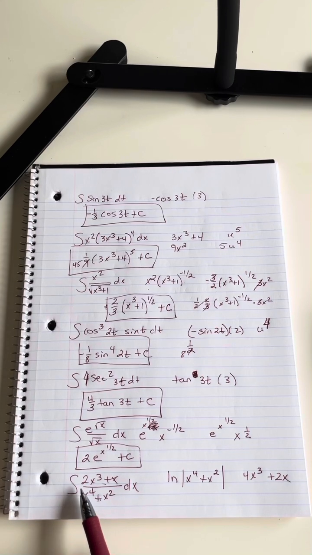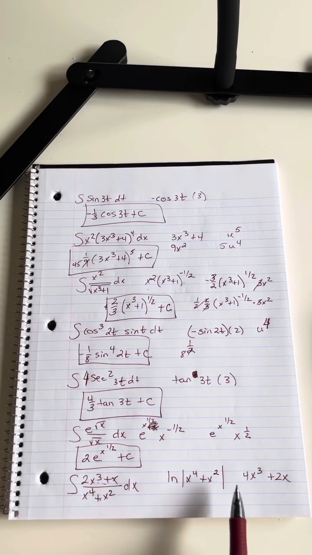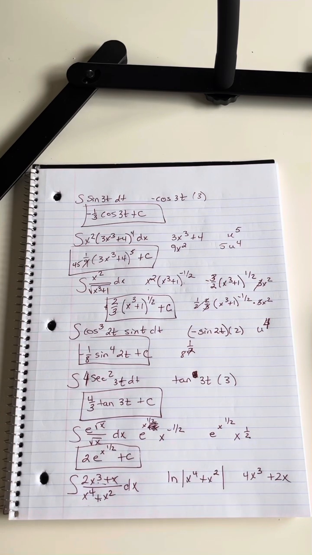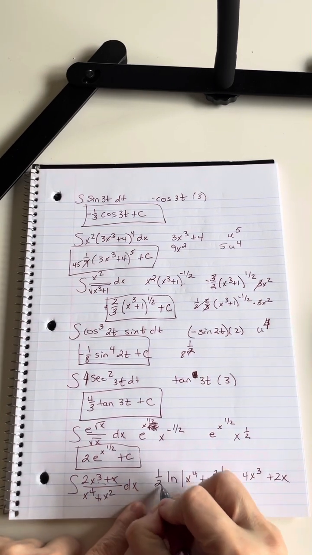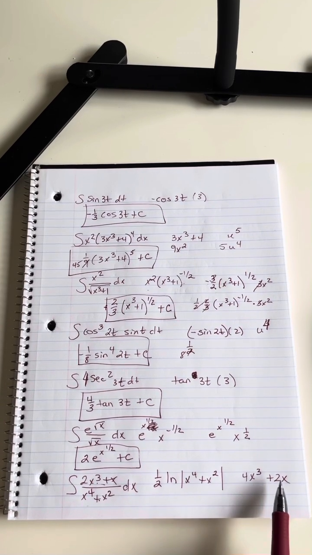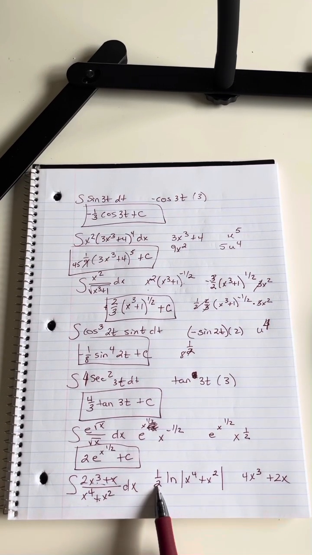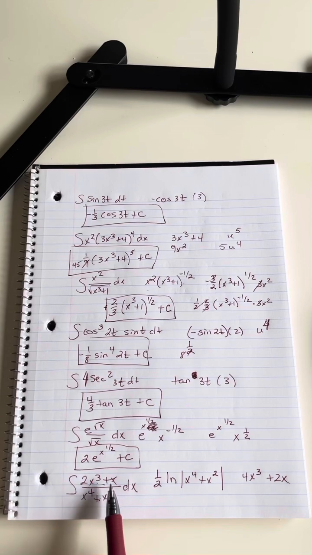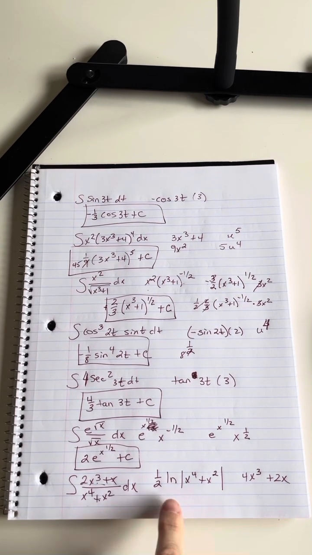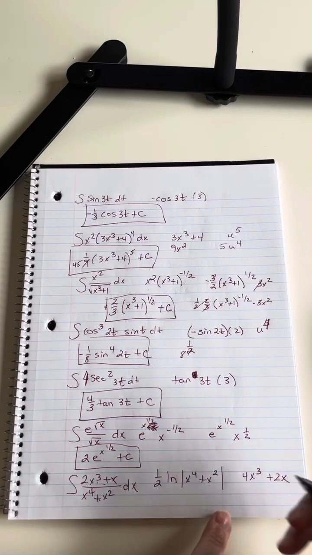And I have a 2x cubed, not a 4. So I need to take half to accomplish that. So a half needs to go in front of this statement to fix the 4 and the 2. They both needed to be divided by 2 to get to the 2 and the 1. And then I think it should just be my add c. A half natural log this stuff plus c.